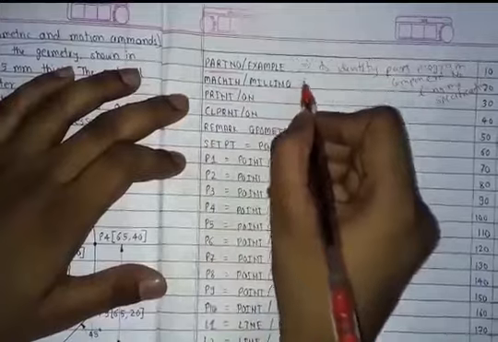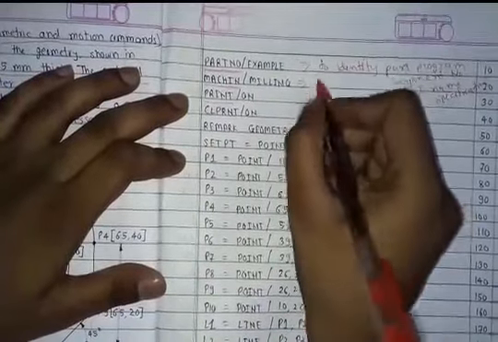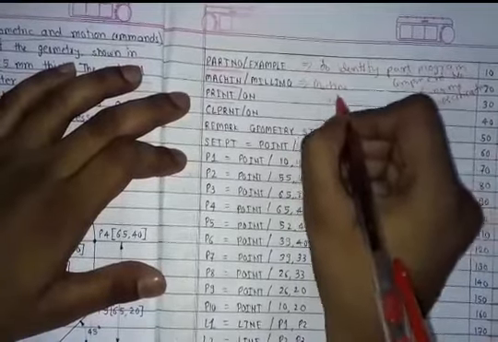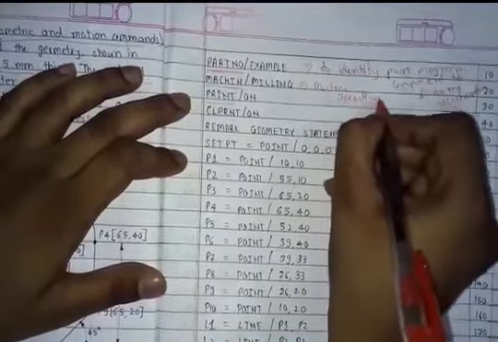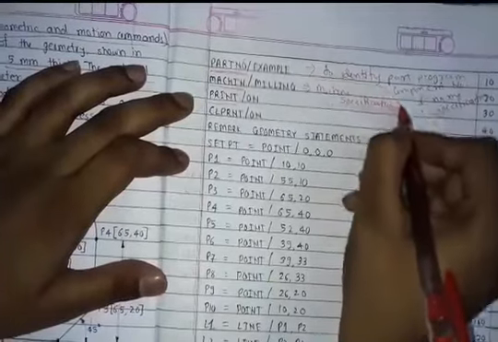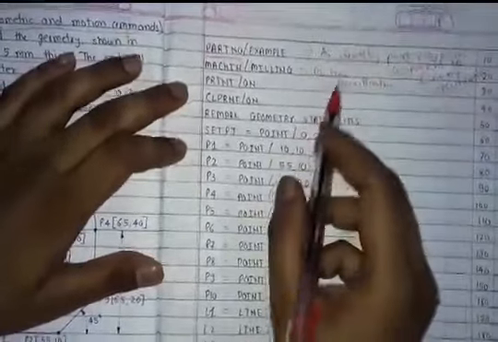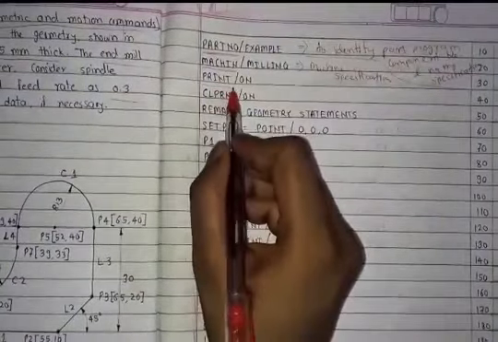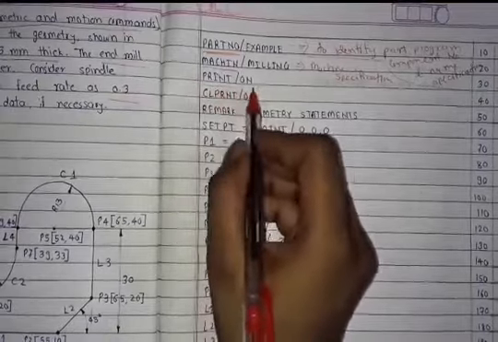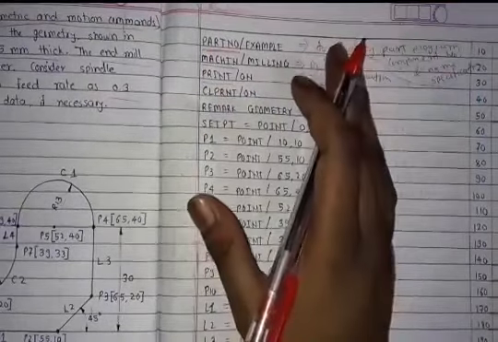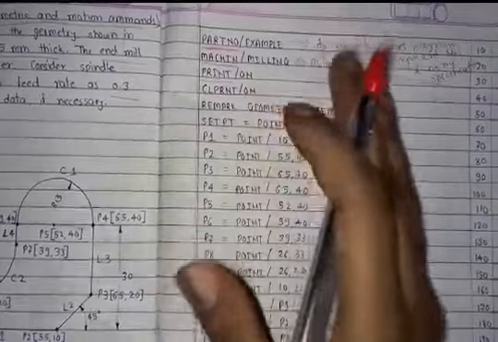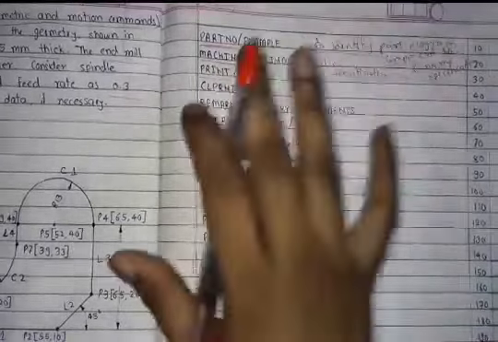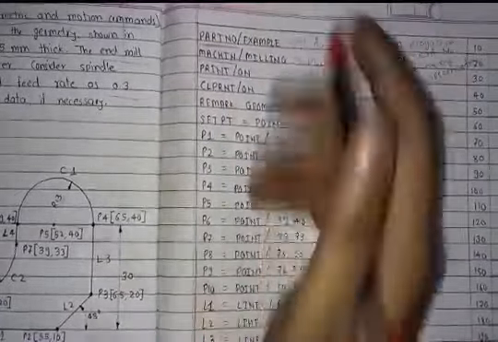This is used to add the machine specification. Next, PRINT/on, that is print on. This command is used to get the canonical information, that is, it is used to print the internally stored information.